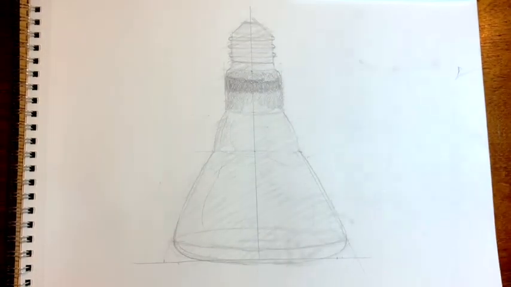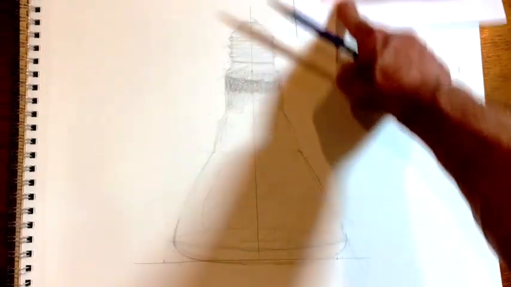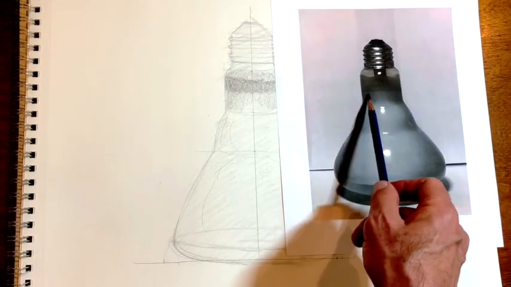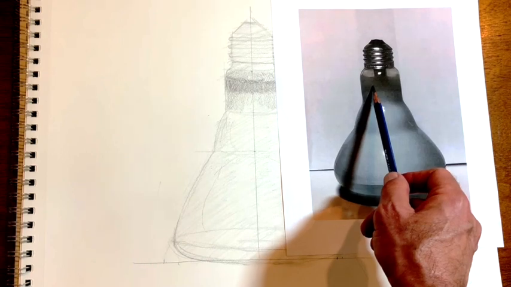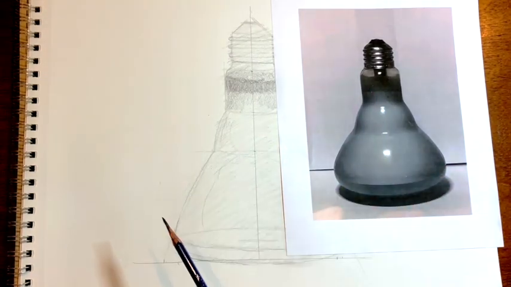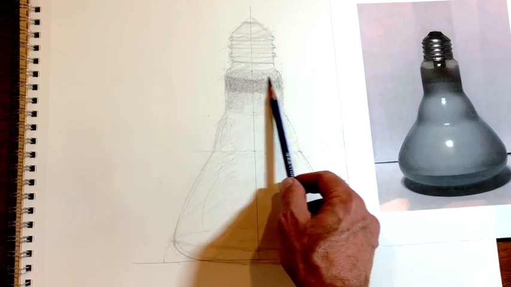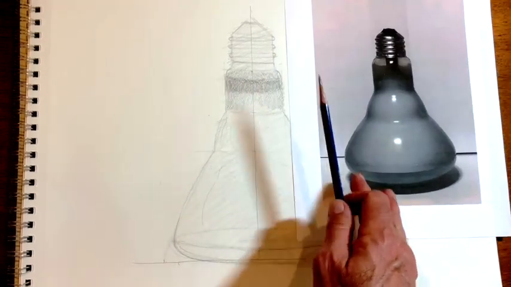All right, let's pause for a moment. You can see I'm focusing on this part of the drawing. It's very dark values here. There is a kind of separation between a very dark value and a lighter value there. And so you can start to see that I'm defining that a little bit more, but I have a long ways to go.